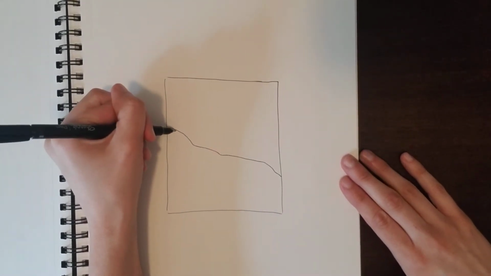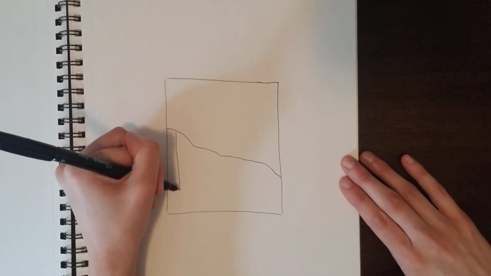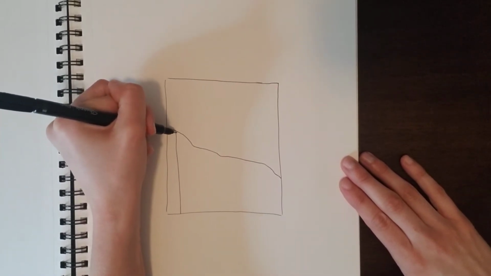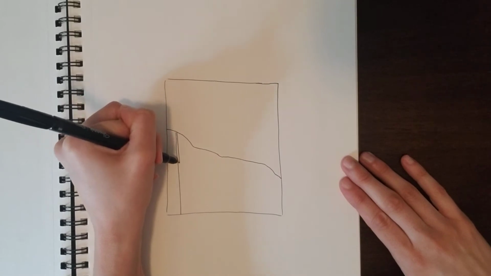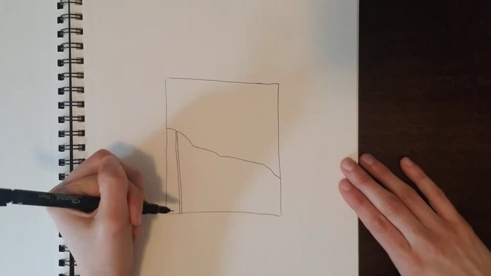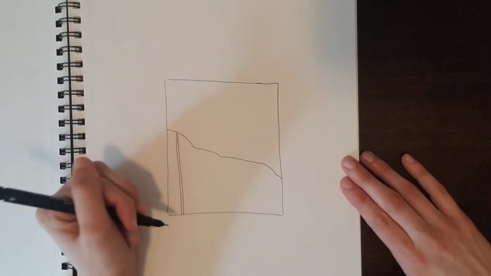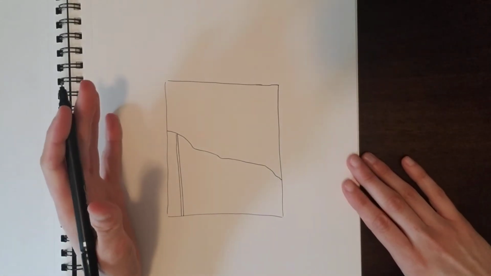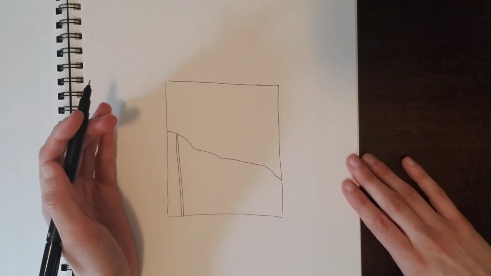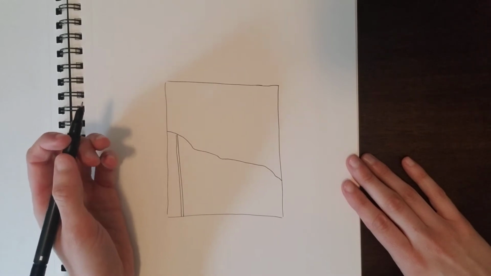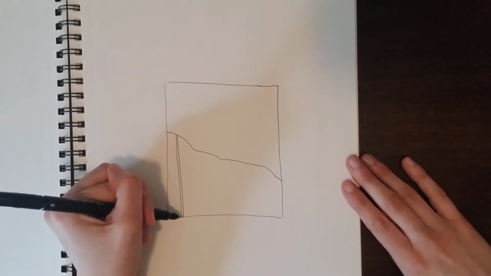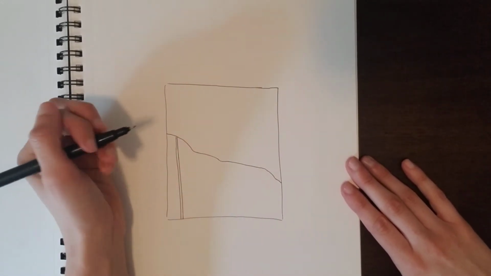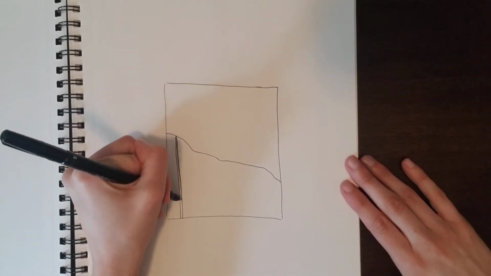So the first thing we're going to do is draw some straight lines. And again, I find pulling the marker or the pen towards you will help you get a better straight line. If you have a ruler, again, you're free to use that, or you can use a piece of paper as a ruler. When you're creating these lines, you want them close together. Okay, a little pair here.